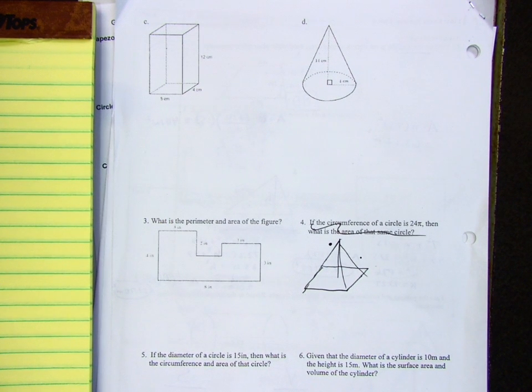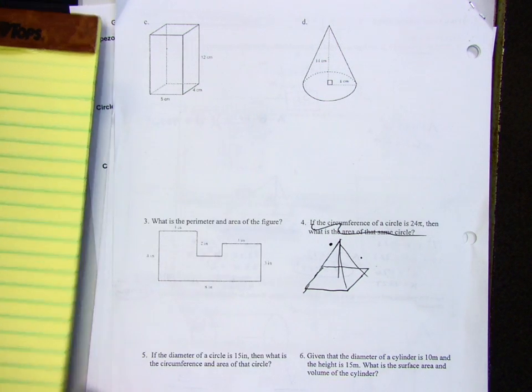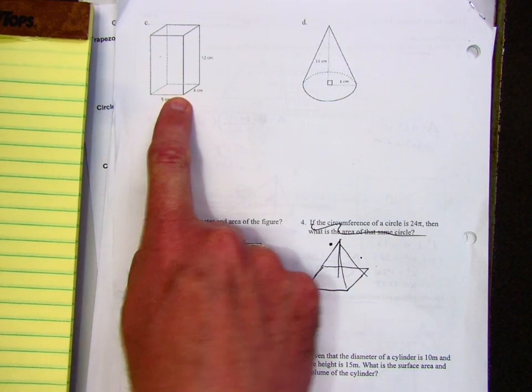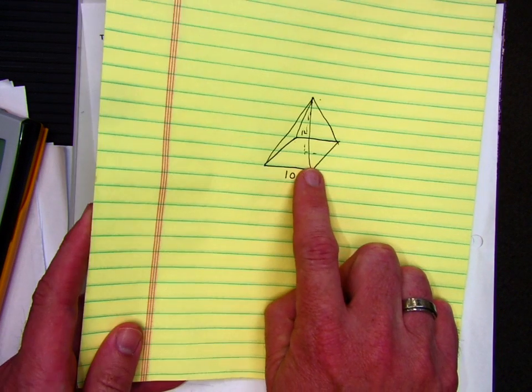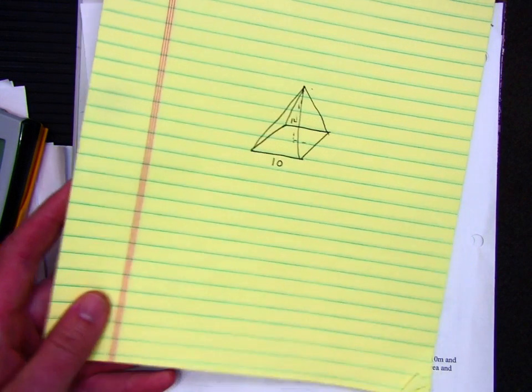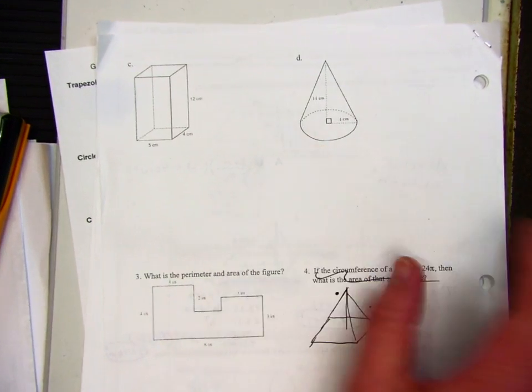Okay, I promised I was going to do a video on the volume and surface area of a couple shapes. I'm going to do the rectangular prism, the cone, and the rectangular pyramid. All right, so the first one I'm going to do is I'm going to take care of the cone.